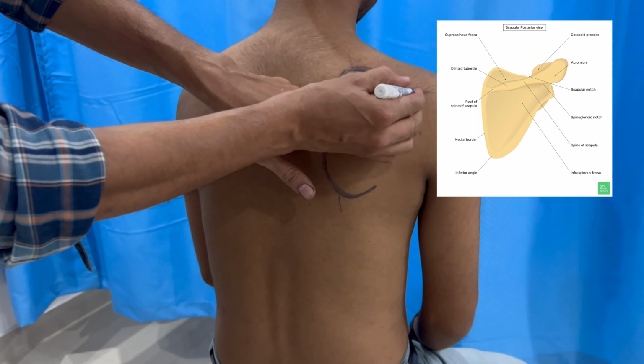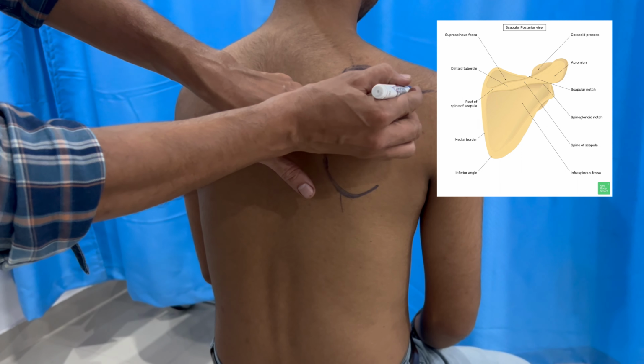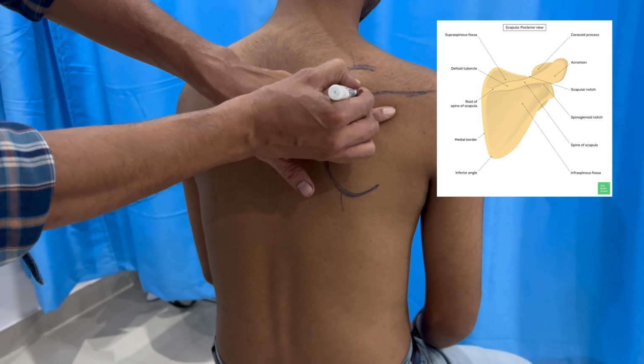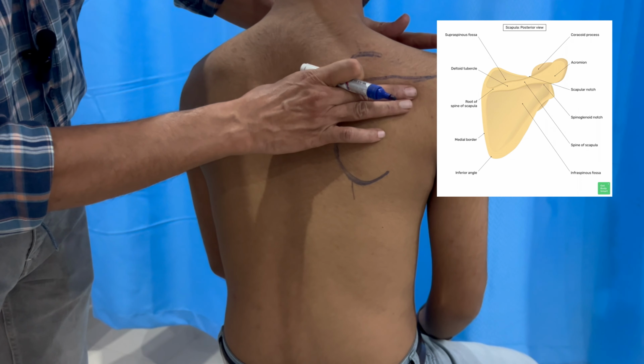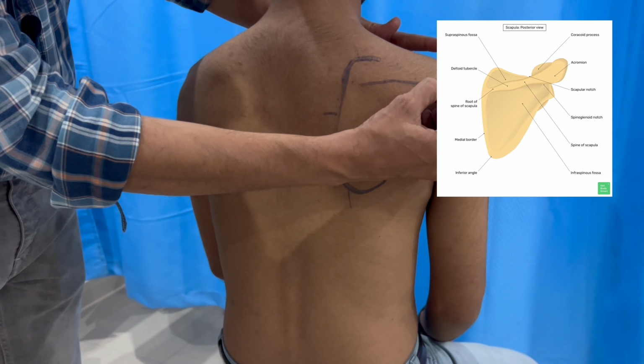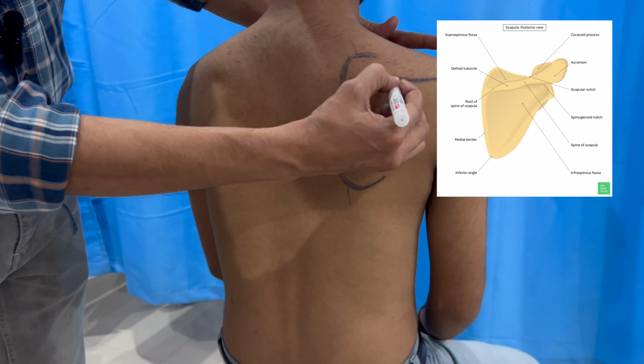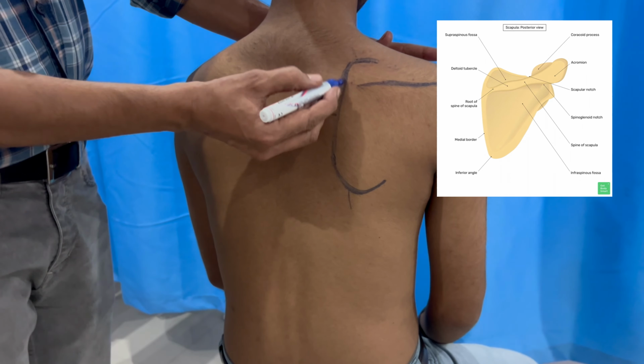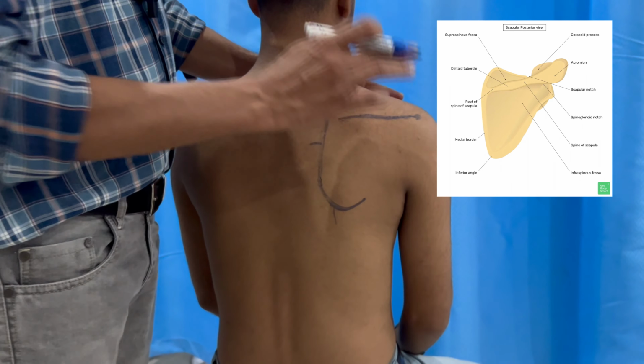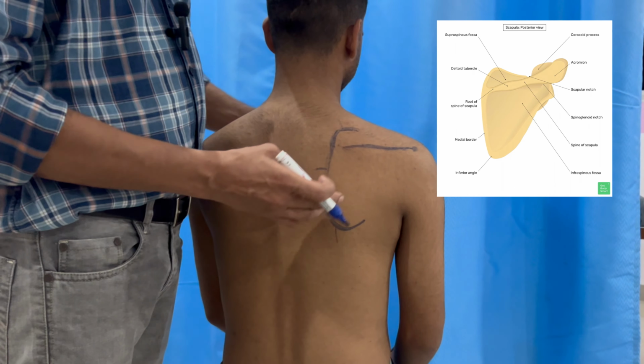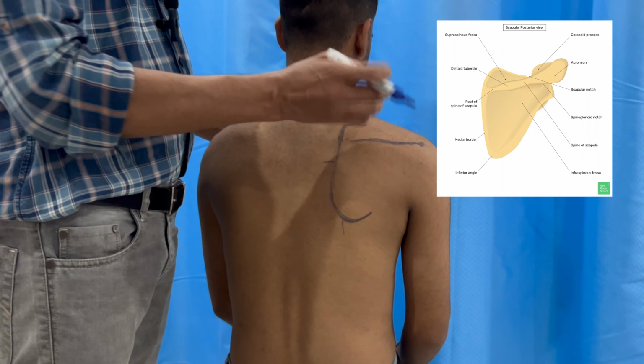So this is the location of the spine of scapula. This whole spine. Okay. And this is the base. This is one approach. You directly identify the spine of the scapula.